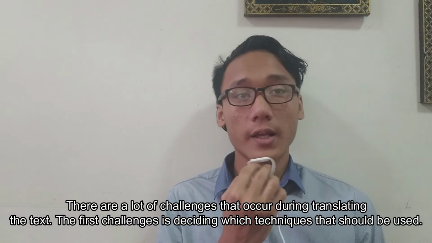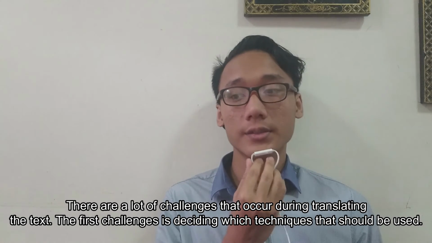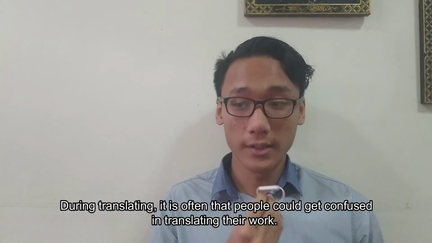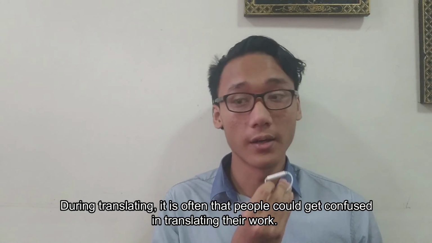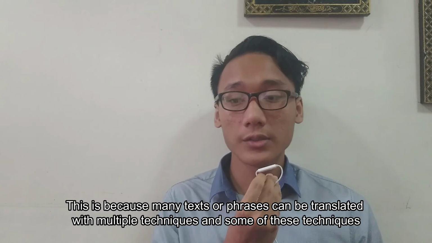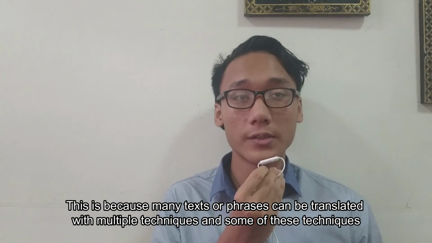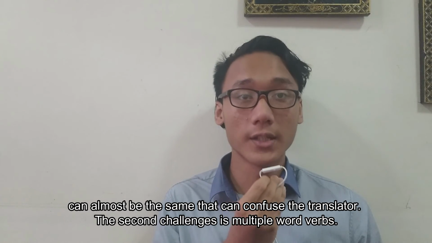There are a lot of challenges that occur during translating the text. The first challenge is deciding which techniques should be used. During translating, it is often that people could get confused in translating their work. This is because many texts or phrases can be translated with multiple techniques, and some of these techniques can almost be the same, which can confuse the translator.